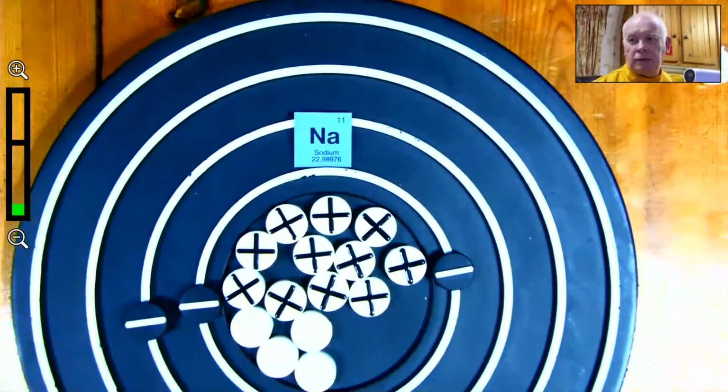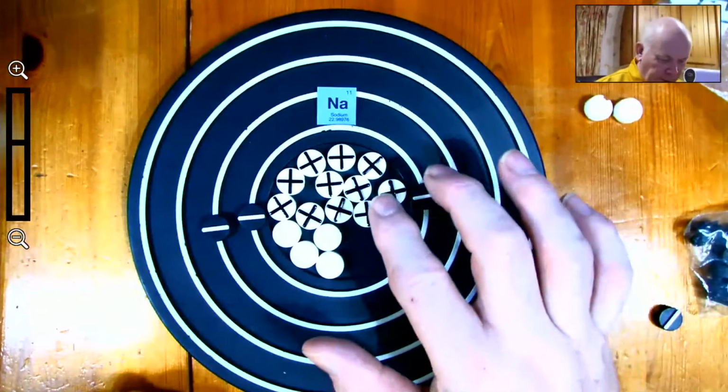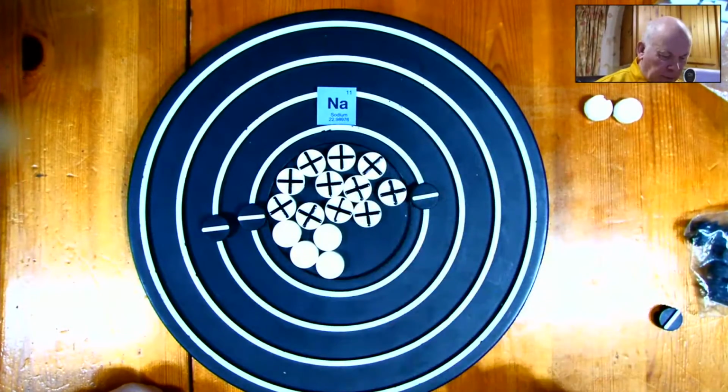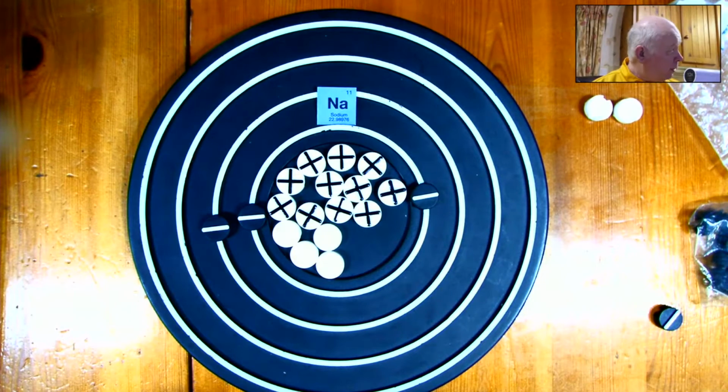So let's zoom right out. I went the wrong way. And so if I've got 11 here and we've got to get to 23, I've got to add 12 neutrons.